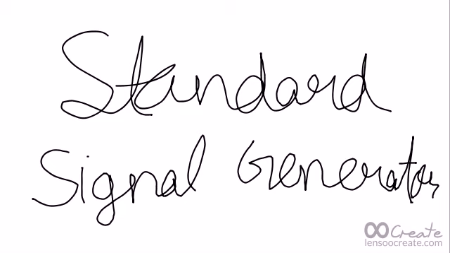So a standard signal generator is a radio frequency signal generator which produces known and controllable voltage. Basically it is a radio frequency signal generator.